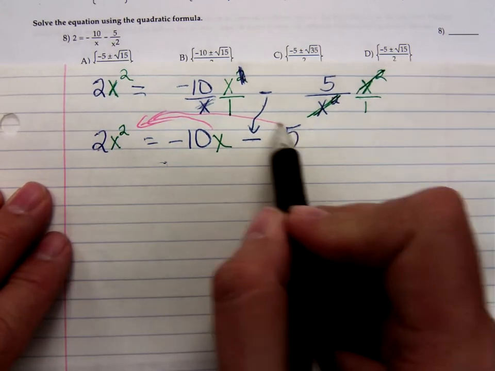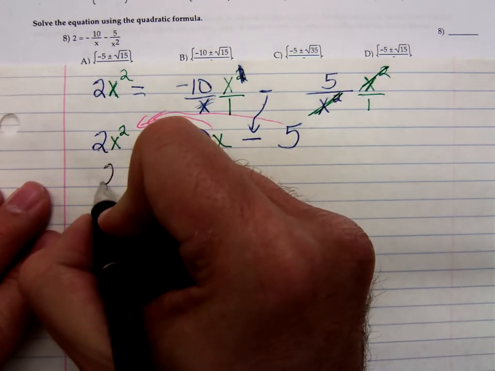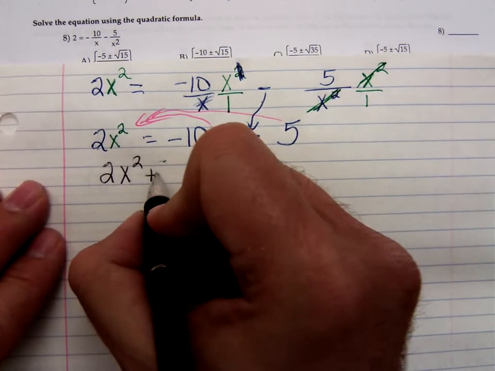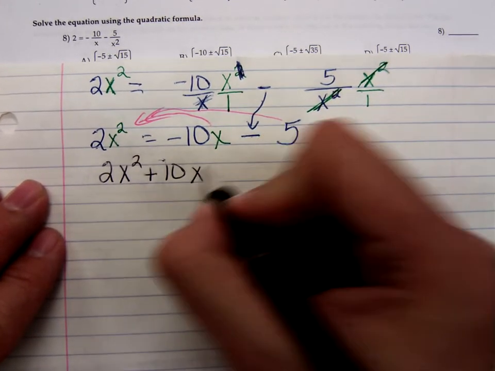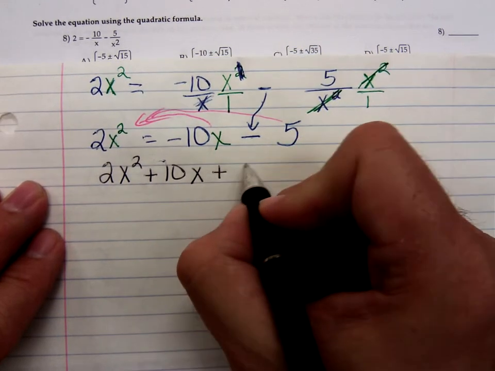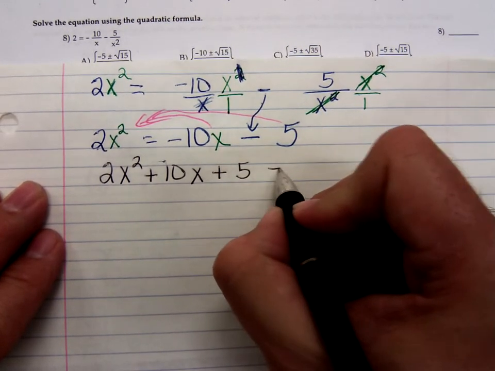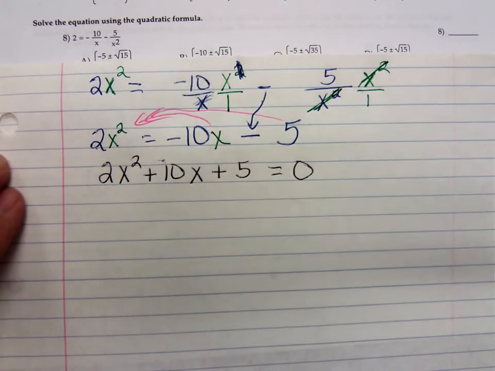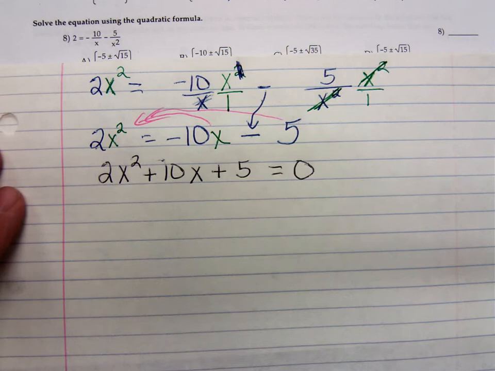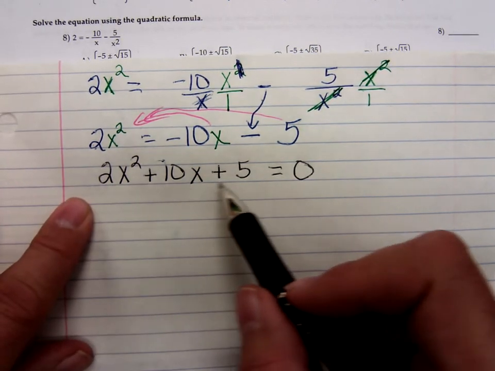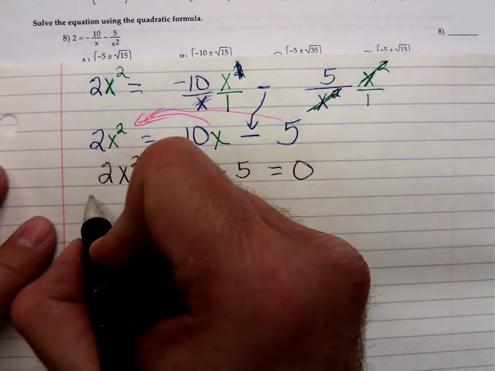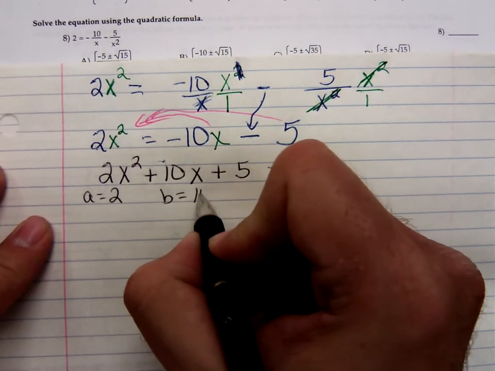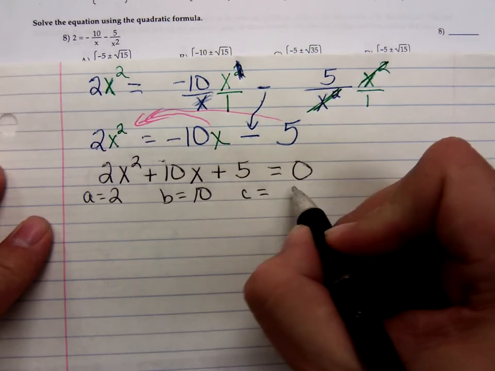So here it is written in one color. 2x squared plus 10x plus 5 equals 0. Now it's in the form ax squared plus bx plus c equals 0. So a is 2, b is 10, c is 5.